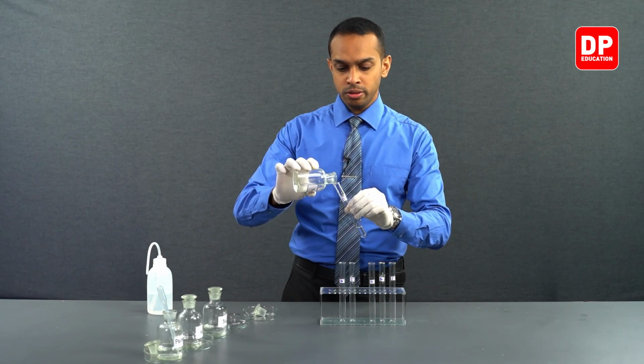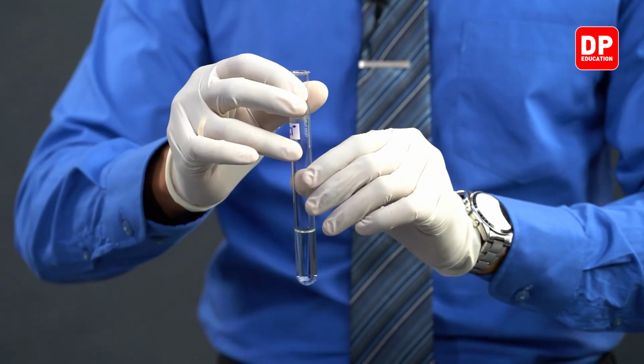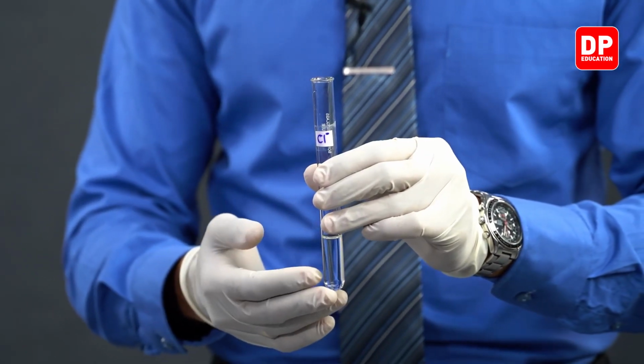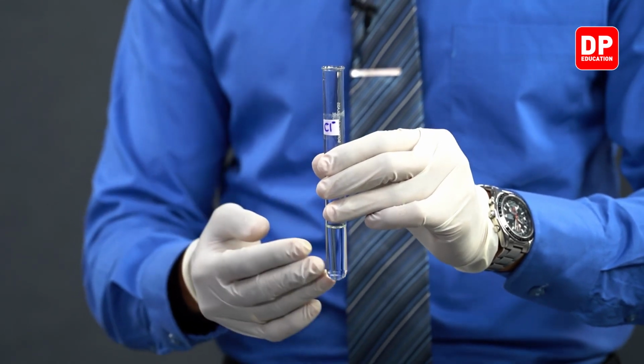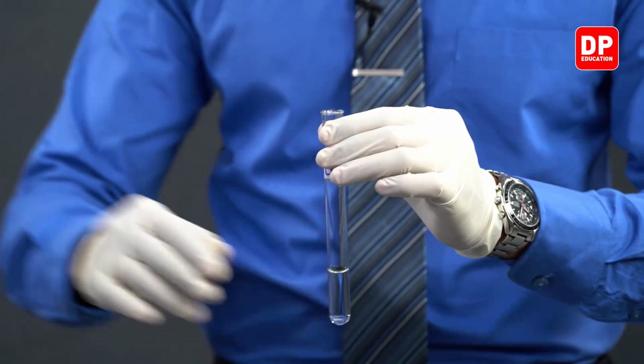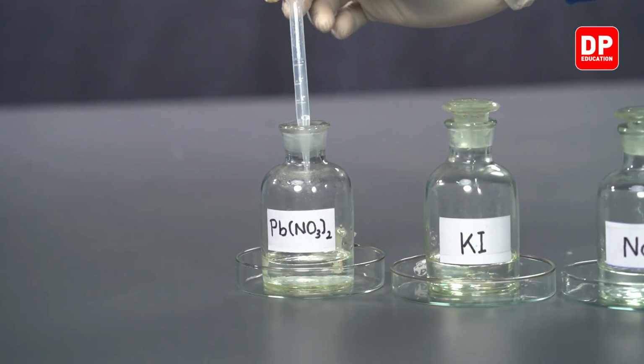Let's take a little bit more. And now to this solution that contains chloride ions, I will be adding a little bit of lead nitrate.